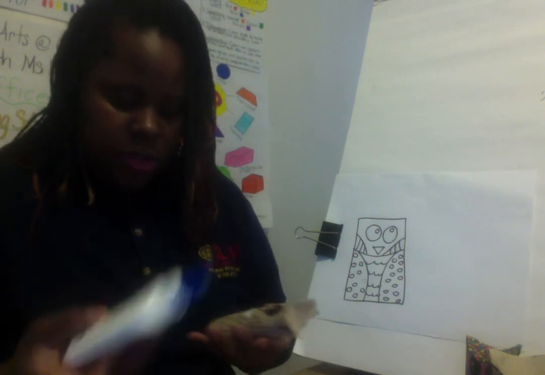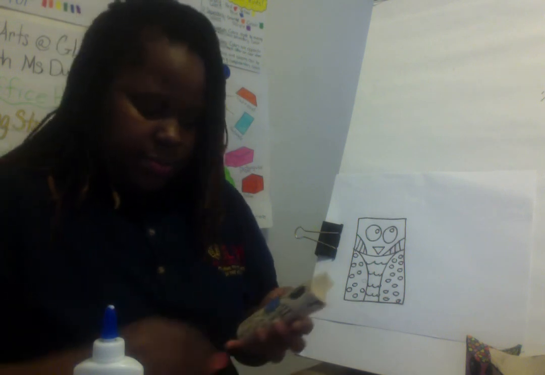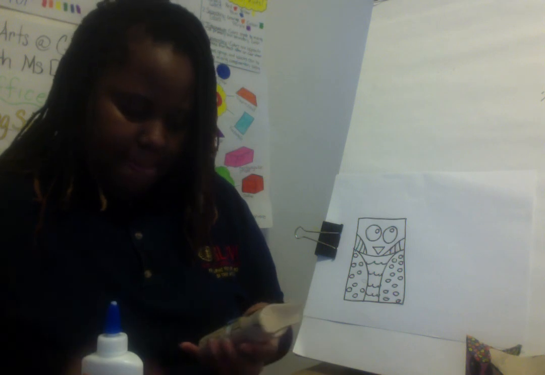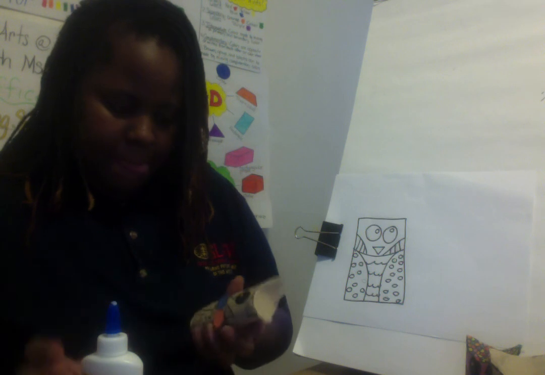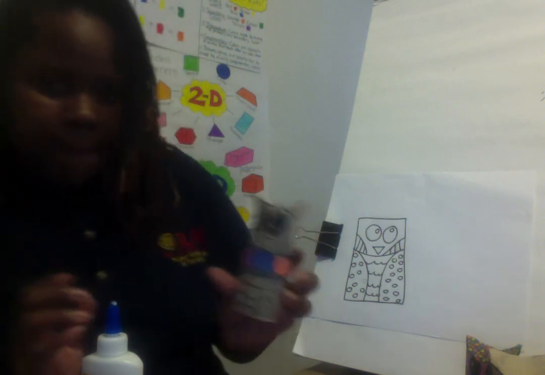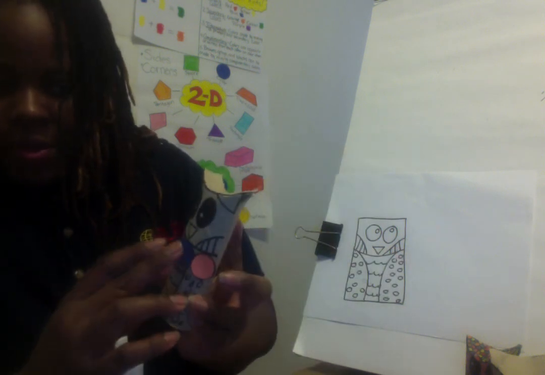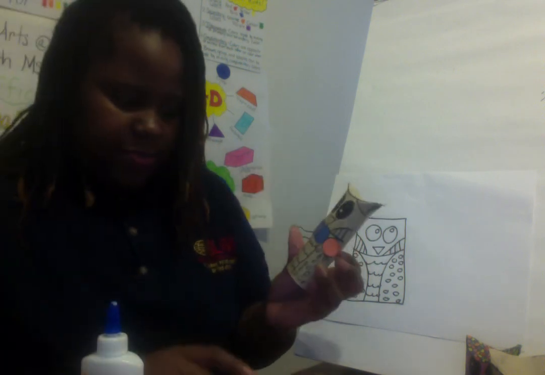Go across first, then go down. As you can see. And as you continue to do this, it will give you the impression of feathers.